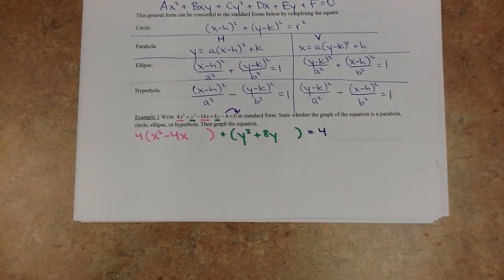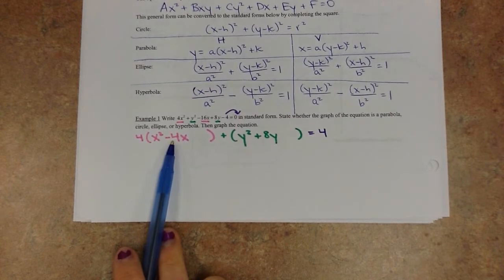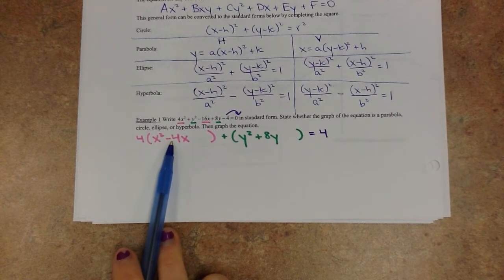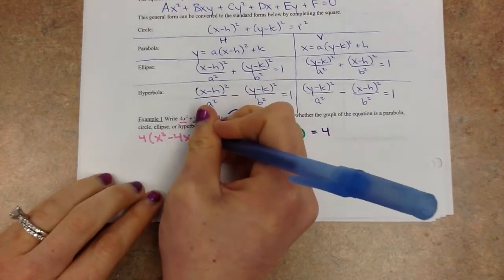So here, inside the parentheses, I'm going to complete the square. So I start with that negative number, I cut it in half, and then square it. So half of -4 is -2. When I square -2, I get +4.